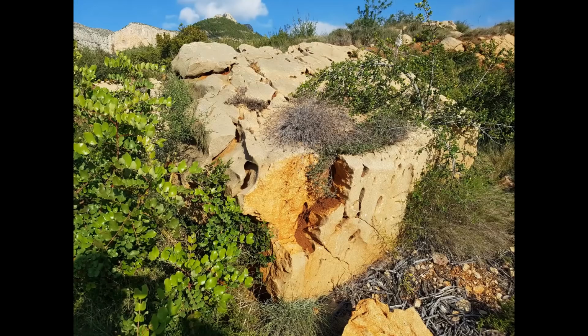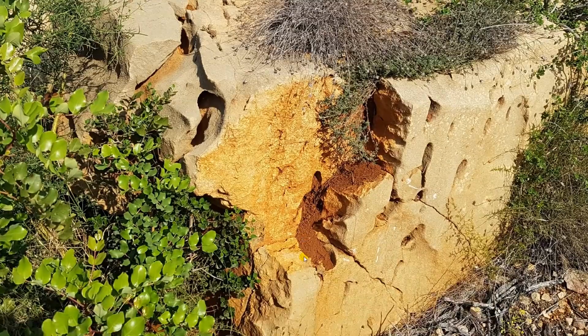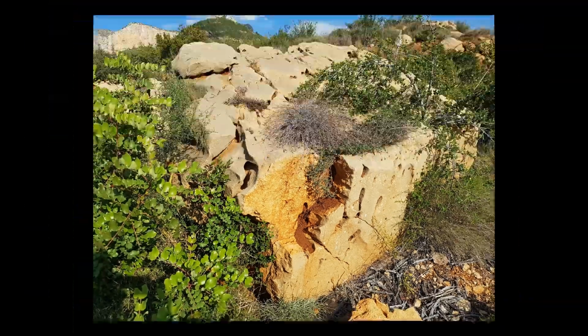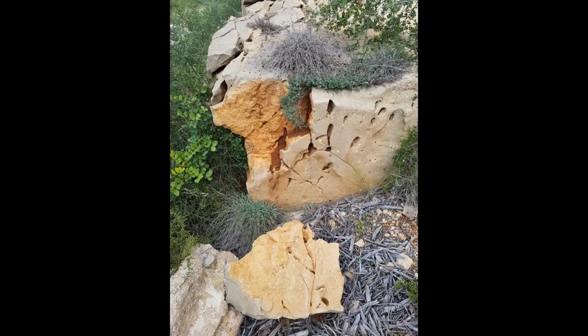And this is a real fascinating specimen because you can see down here, this chunk has broken away, exposing the inside. And you can see here that where that rock is broken away, there's literally red earth oozing out of channels. And this is the size of a car as well. Another angle.